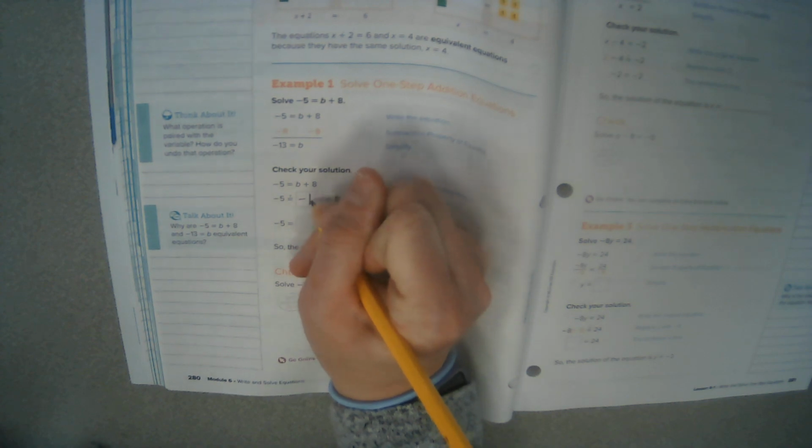And then, what is 8 minus 8? 8 minus 8 is 0, right? So that's why we subtracted 8 from it. So we were left with b on the right. So then if we put that solution back in, so we would say negative 5 is equal to, we said b was negative 13, so I'm going to put it right here. So that's what I'm putting in my box.